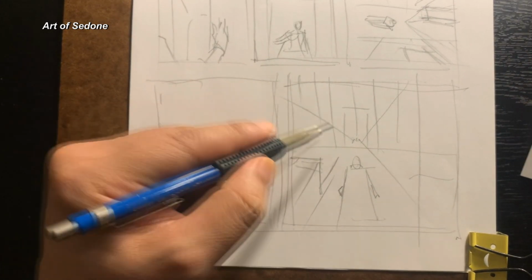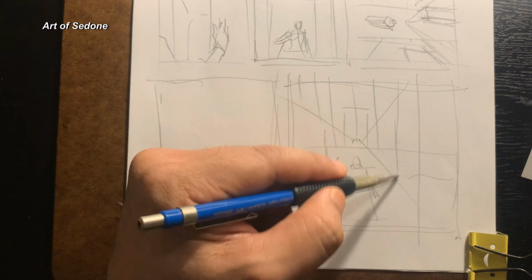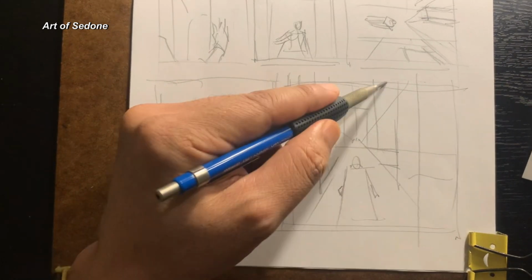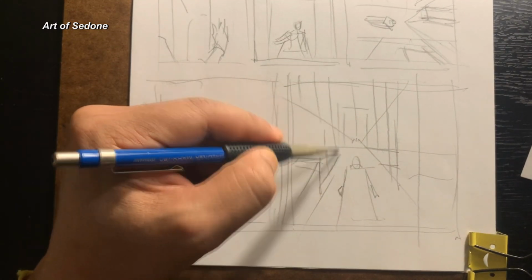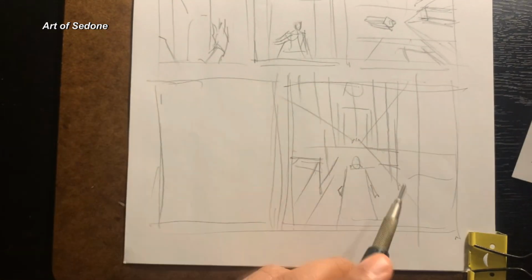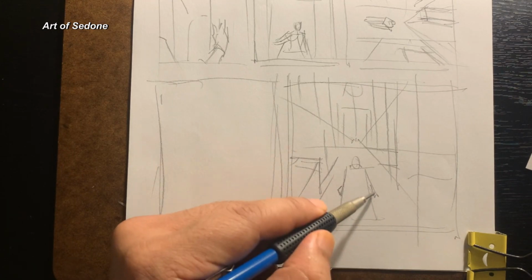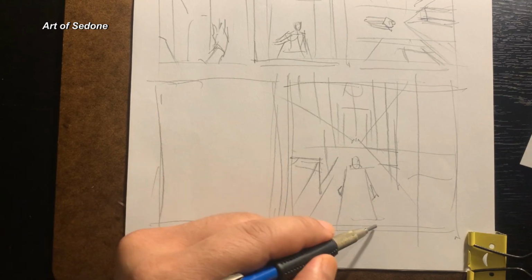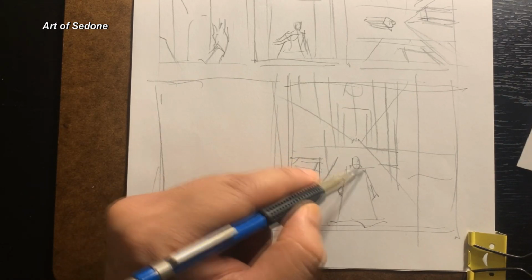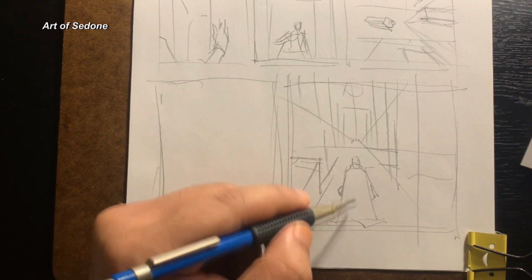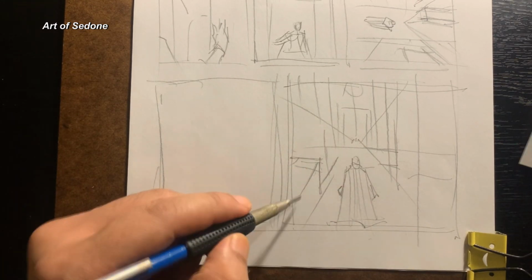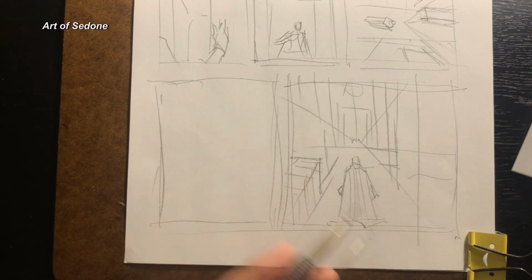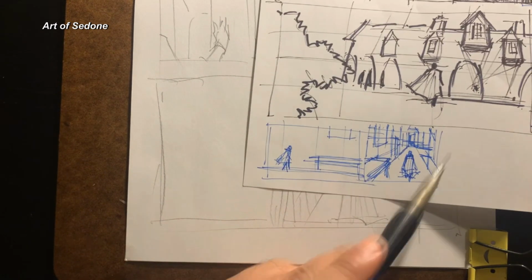Then you could turn this way. I would look up something and keep a collection of reference, so you can have it and also get ideas. So this is one way of doing that, and this was inspired by that thumbnail.